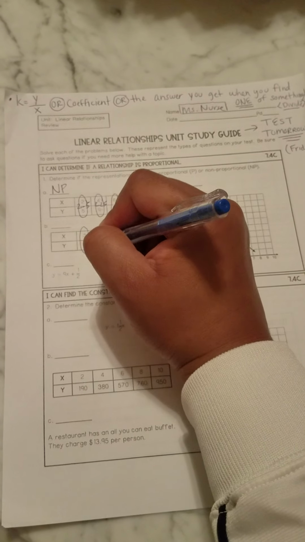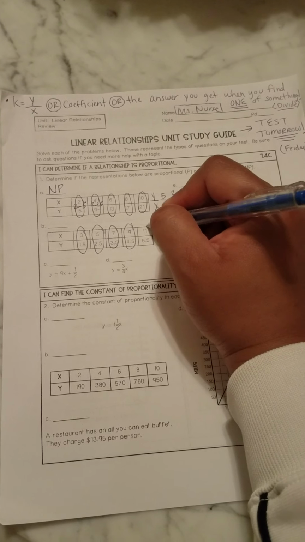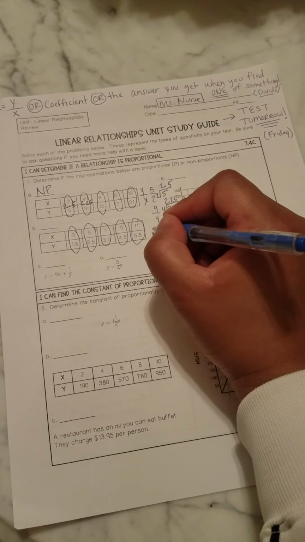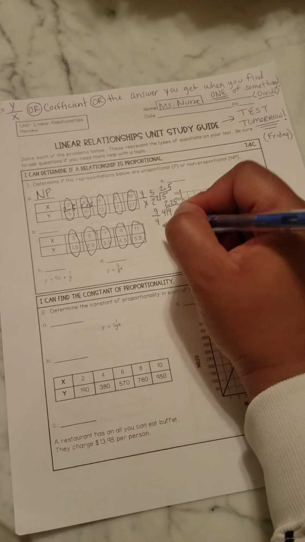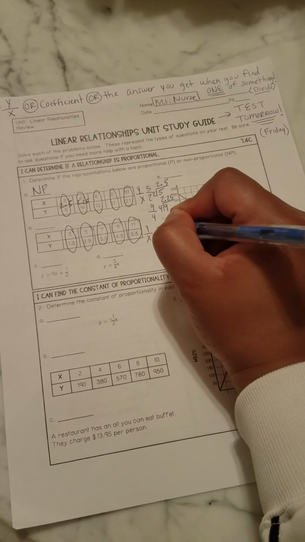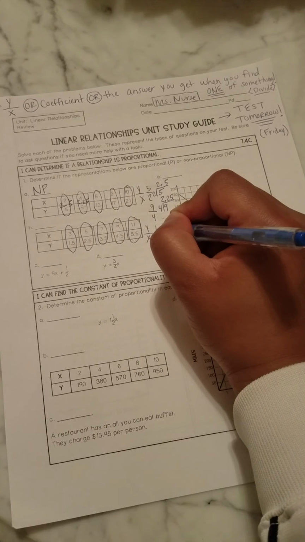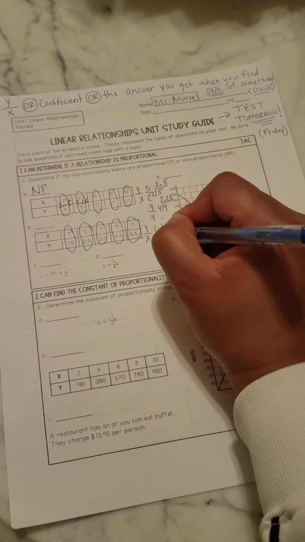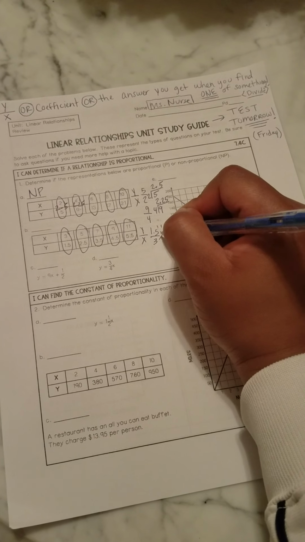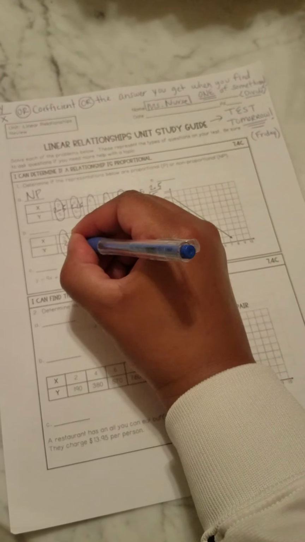Same concept, so we're going to take each of them and find the relationship between the X and the Y. We're going to do Y divided by X. So 1.5 and 3, between that will be 2.